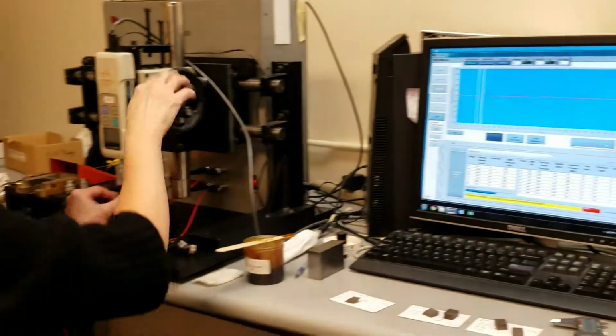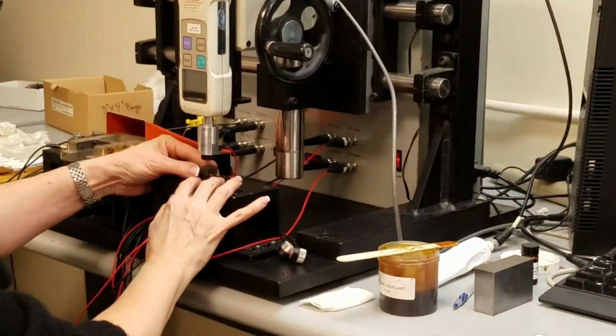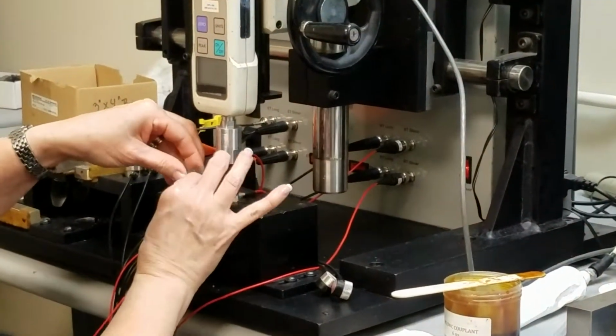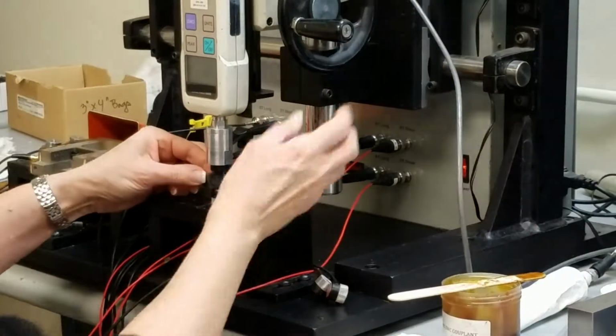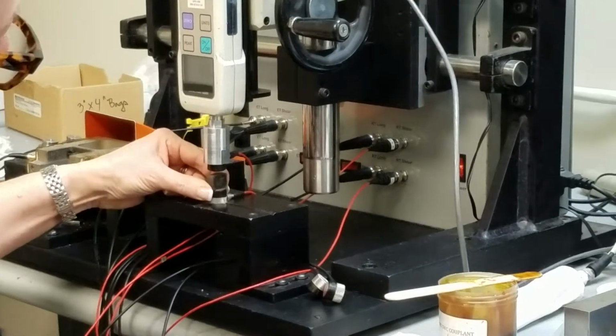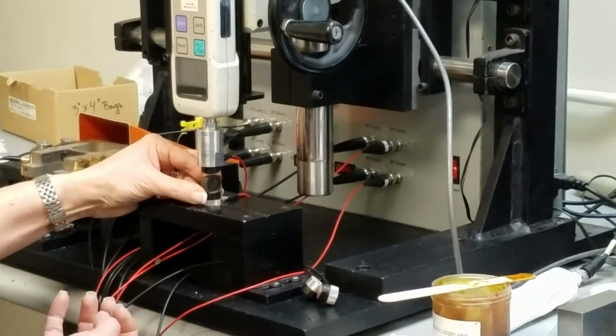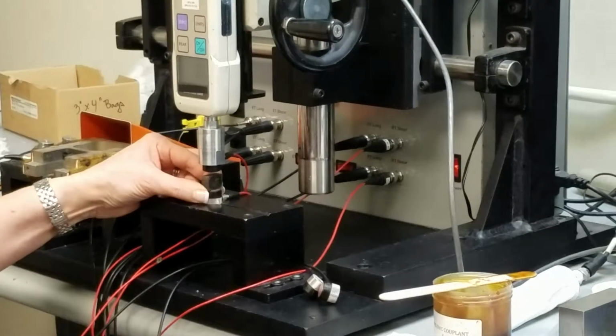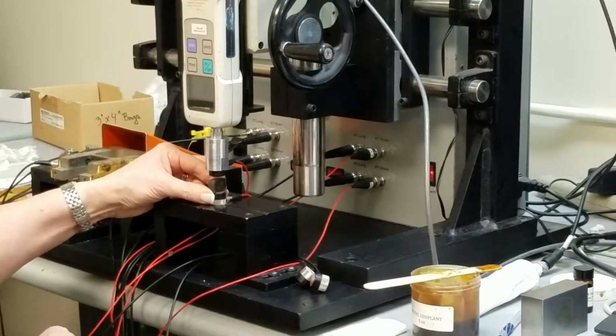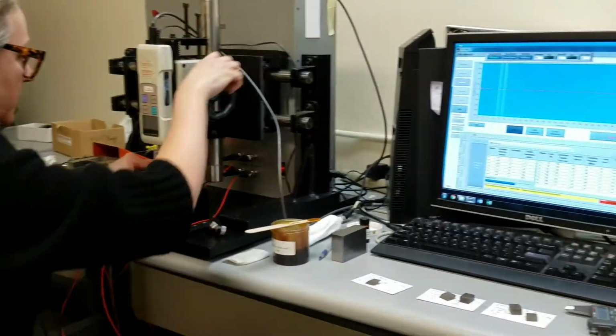to the V21 mode. The V21, we want the stems of the transducers parallel to the long axis of the sample, and the sample sitting upright so that the sound wave is going through the medium direction, which is our 2 direction.